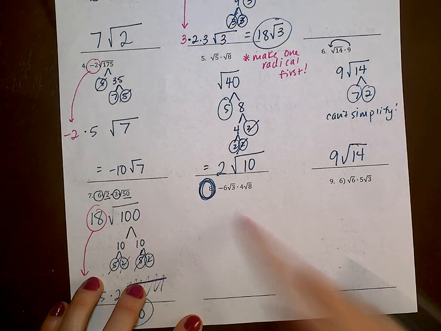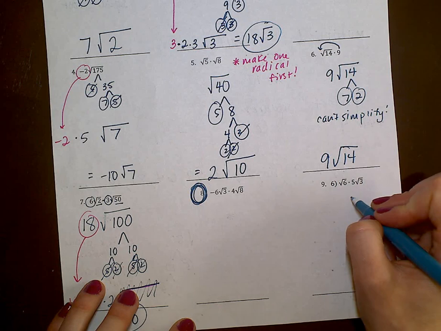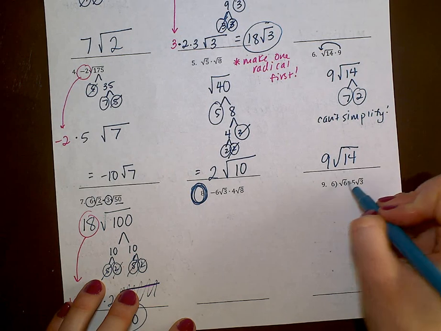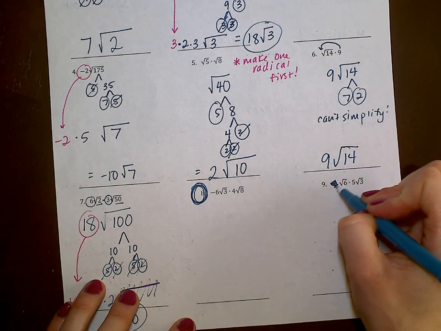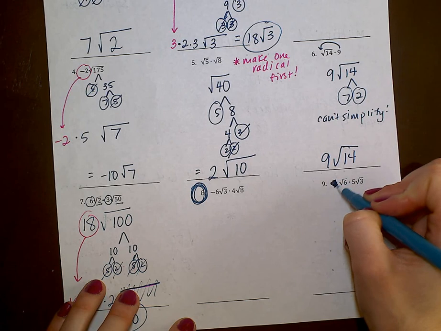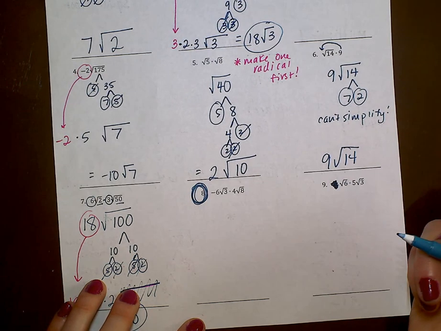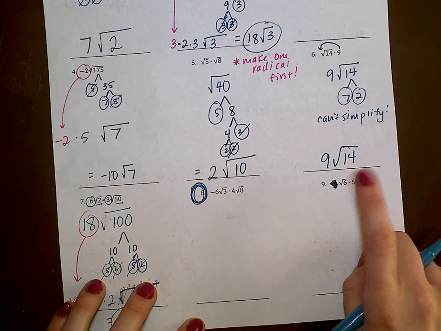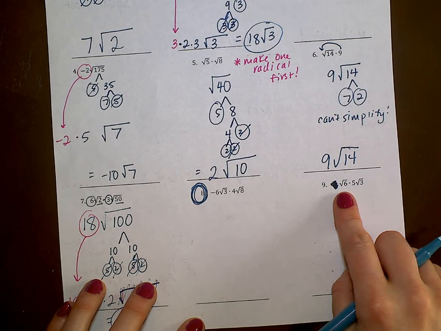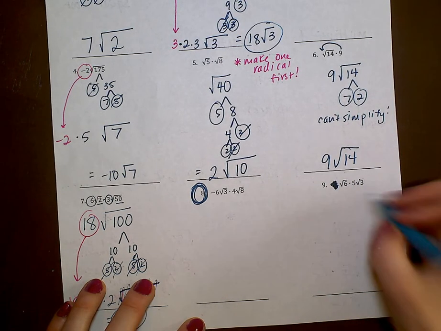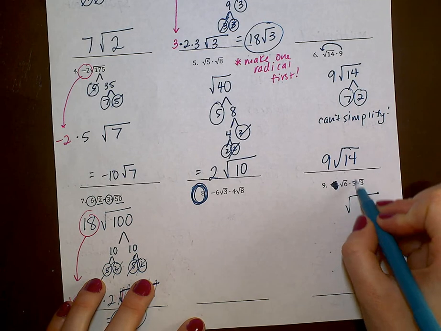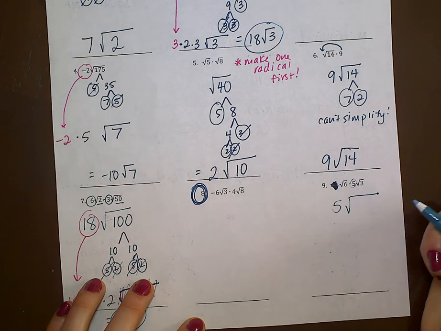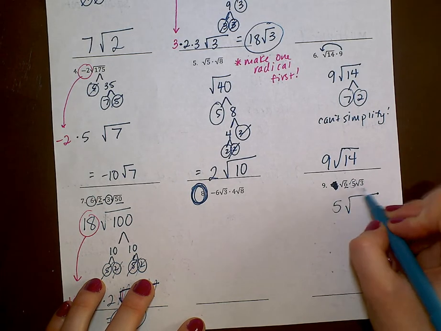All right, I want you guys to try number 8, and then I'll finish with number 9. Ooh, the formatting got weird here. Cross off that 6 in the parentheses. That's not supposed to be there. Same idea though, if you've got 2 radicals being multiplied together, make it one problem first. 5 is the only number out front, so it can't be multiplied by anything, but I can multiply 6 times 3.